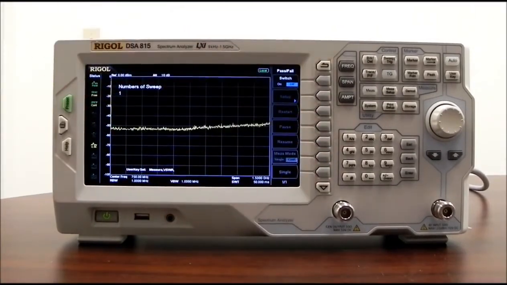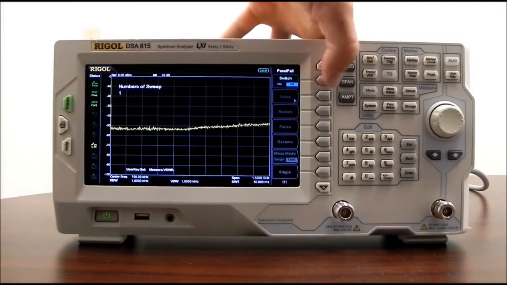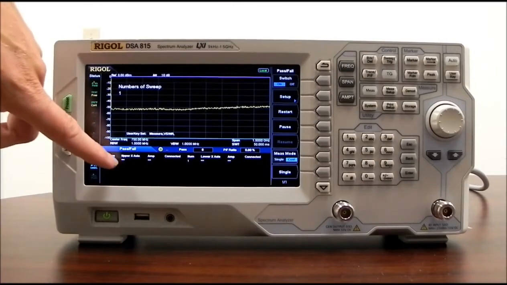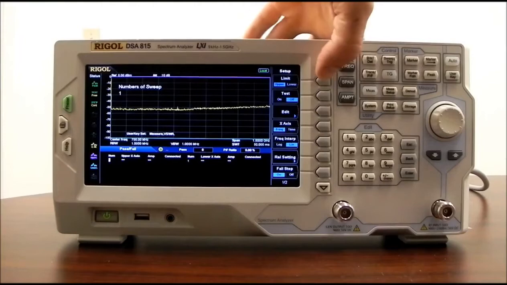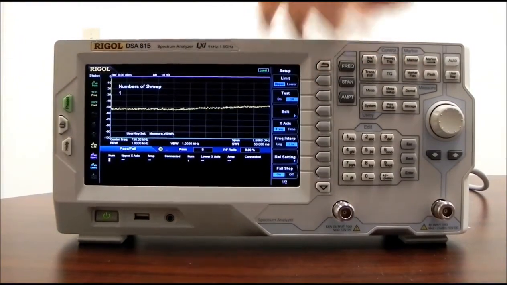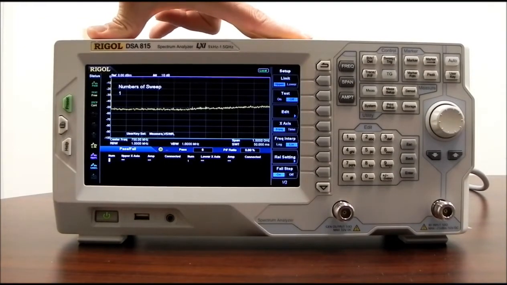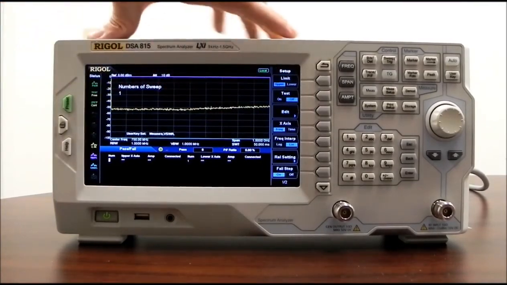There's also a pass-fail area. Pass-fail is useful for a number of tests. I'm just going to enable pass-fail, and you can see that when we enable it, we actually have criteria down on the bottom. We can set up pass-fail. With the DSA-815, we have 2 limits that can be enabled. We can enable upper, or we can enable lower. With upper, if we exceed upper, it will be a failure. With lower, if we go below lower, it will be a failure. So they are more like a window, upper and lower, around a certain value.